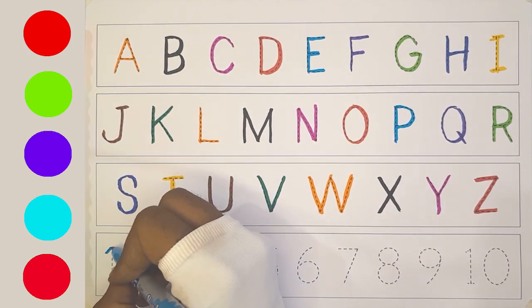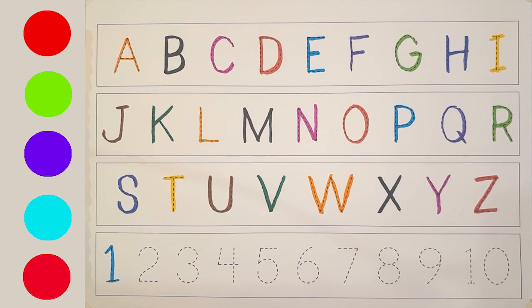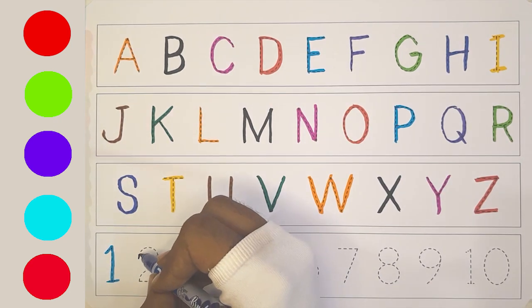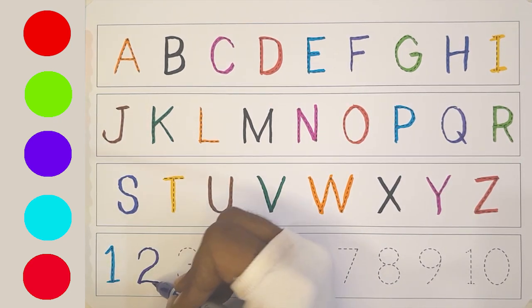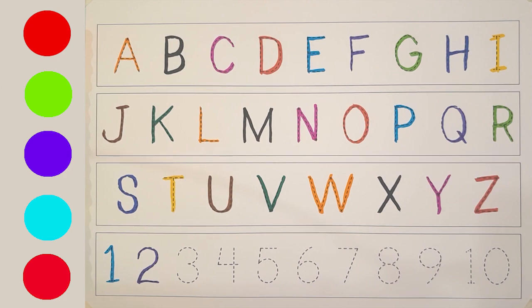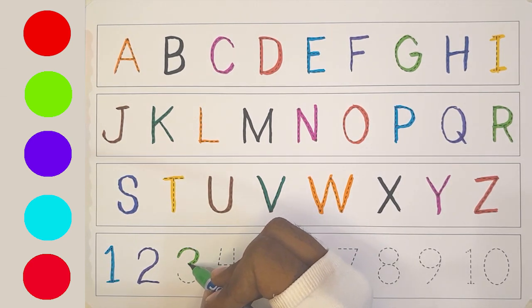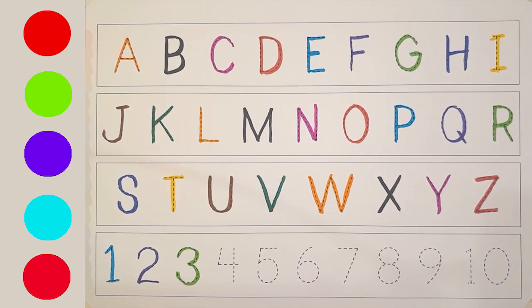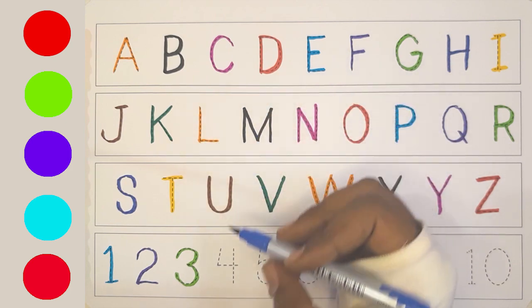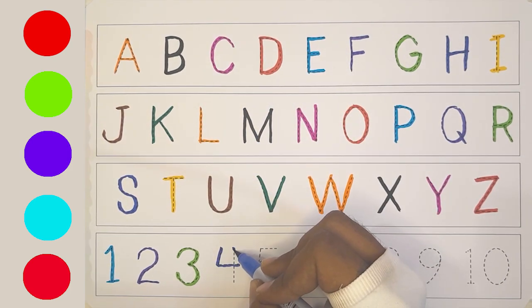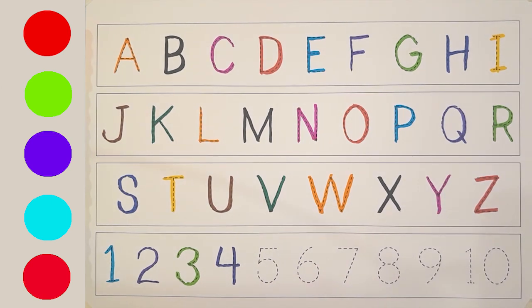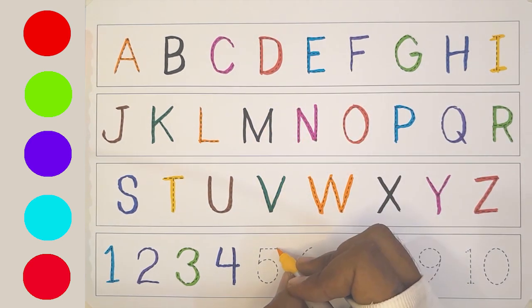Light blue color 1. Violet color 2. Light green color 3. Dark blue color 4. Yellow color 5.